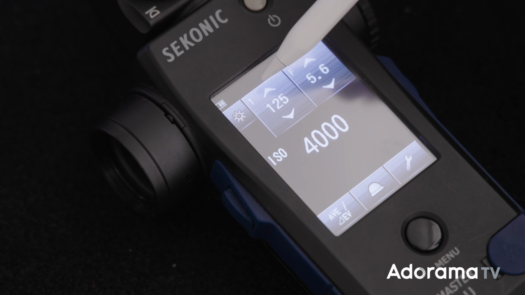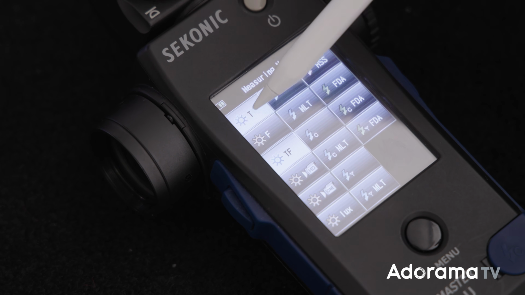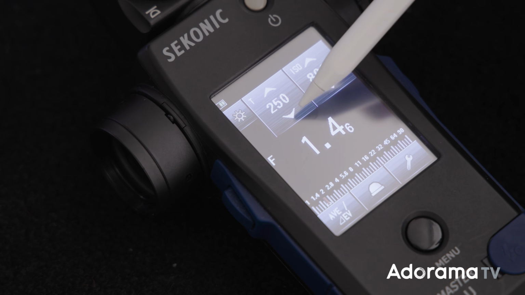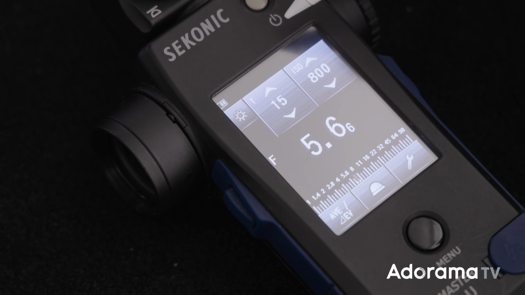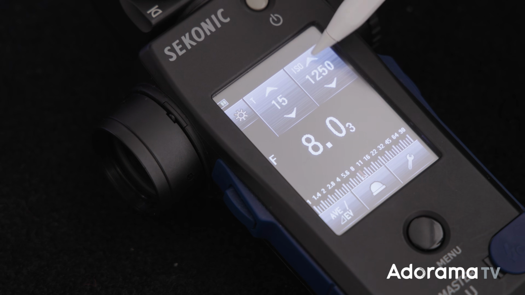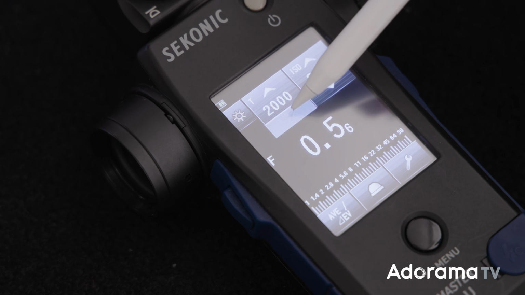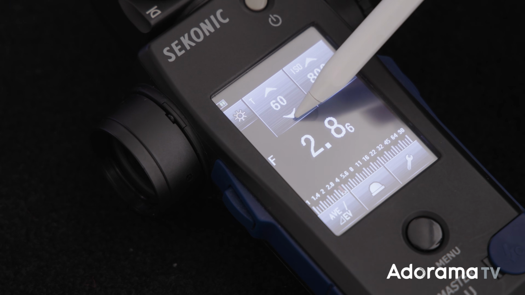Once you've taken an exposure reading, you can switch between these modes and use your meter like your exposure computer to quickly know how to change your ISO, shutter speed, or aperture based on changing any of these settings as part of your exposure triangle. So here you can see as I change my shutter speed, the meter is telling me how to adjust my aperture. So I don't have to do this math in my head.